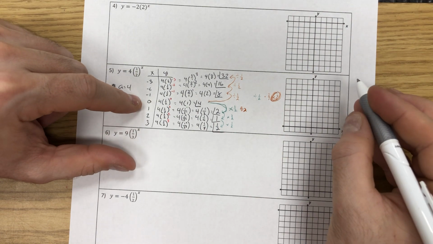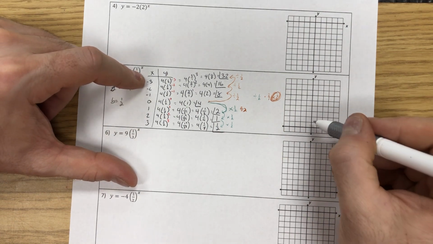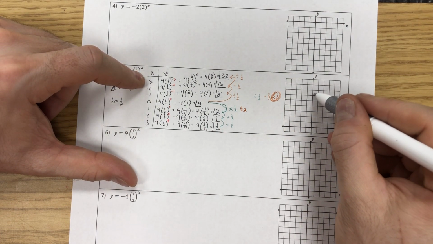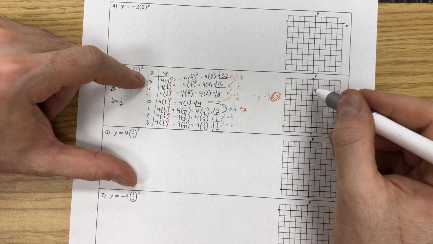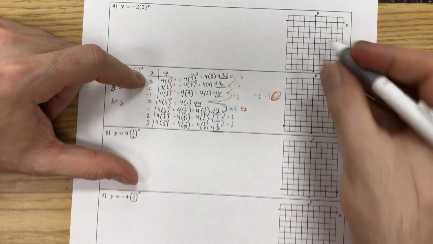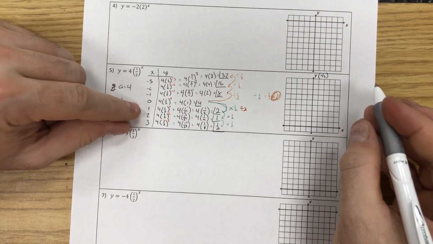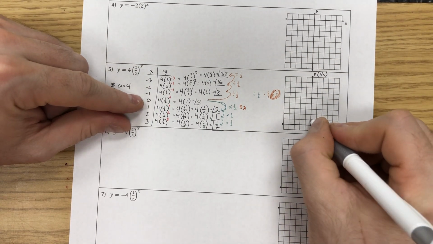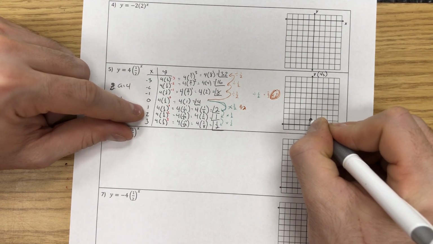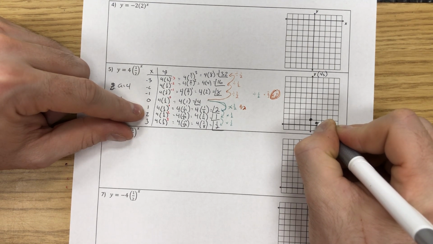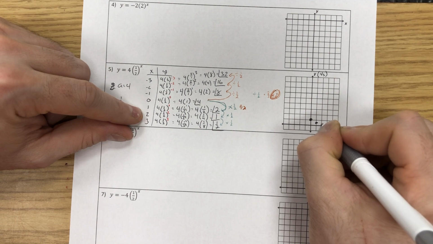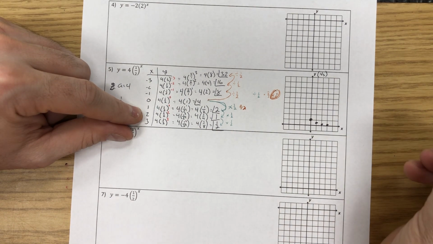So let's see, I have a point at, I need to go all the way up to 32. 1, 2, 3, 4, 5, 6, 7, 8, 9. If I did this by 8, those would need to be by 4s. Oh, that's perfect. So my first point is at 0, 4, then 2, then 1, then half.